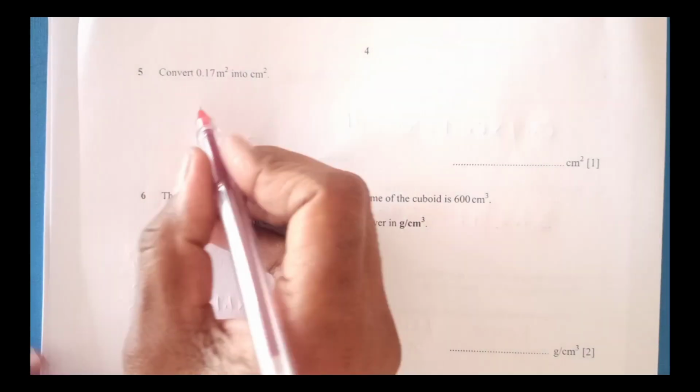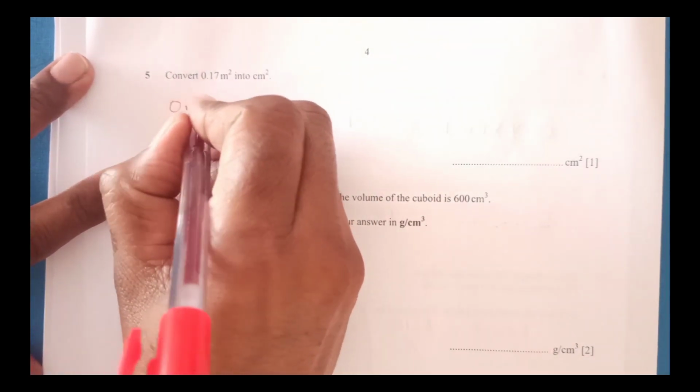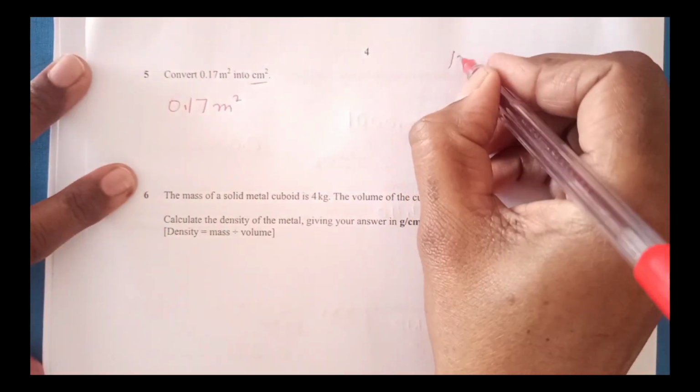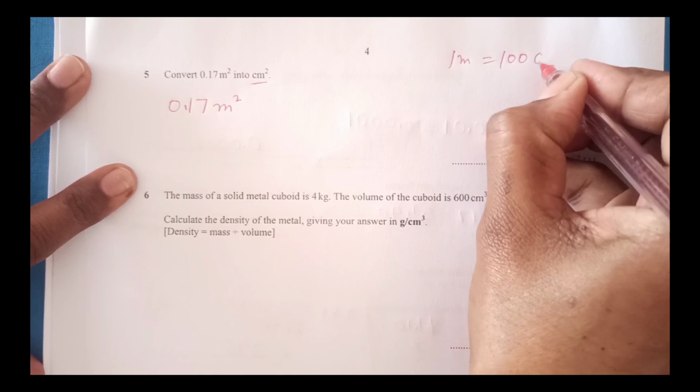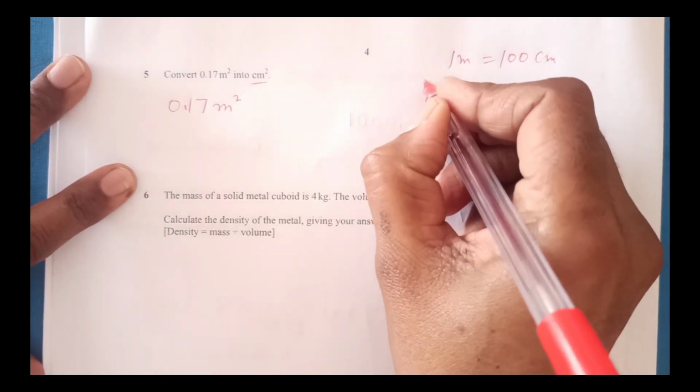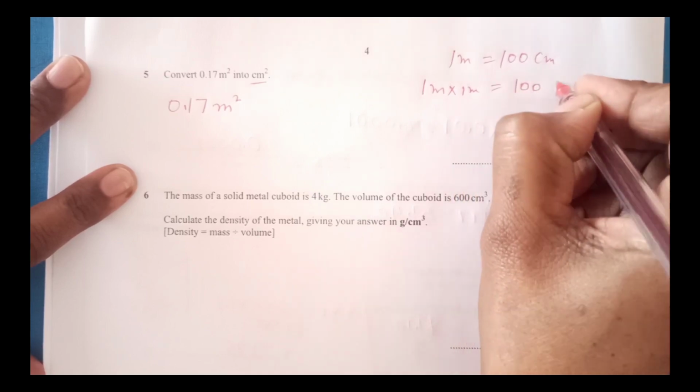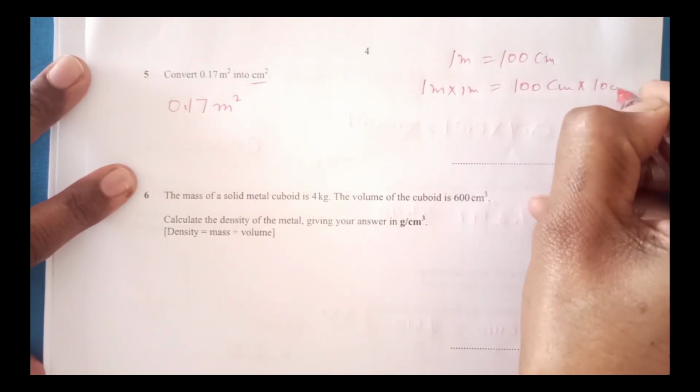Now next, question number 5: convert 0.717 meter squared to centimeter squared. So 1 meter is equal to 100 centimeters, right? So 1 meter squared means 1 meter times 1 meter, so this will also be 100 centimeters times 100 centimeters.